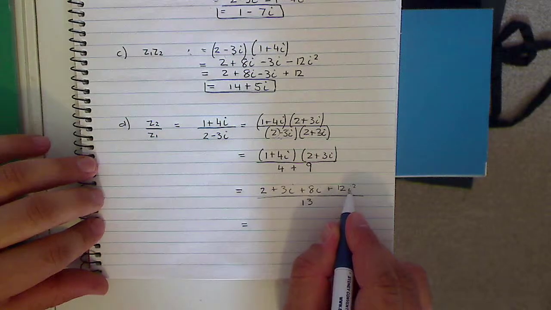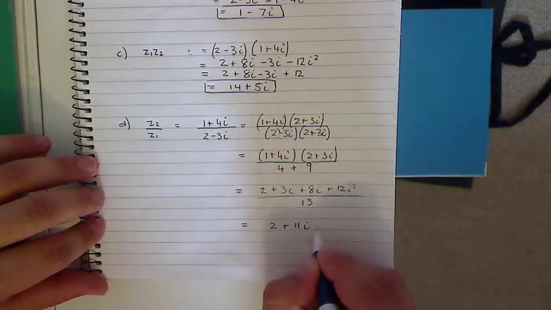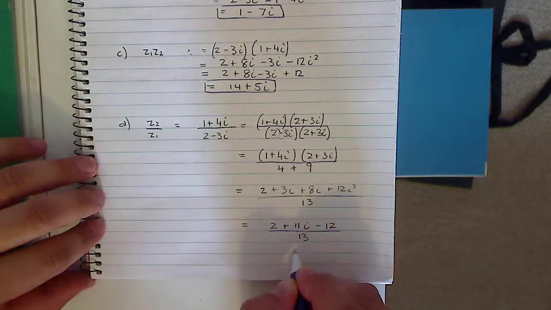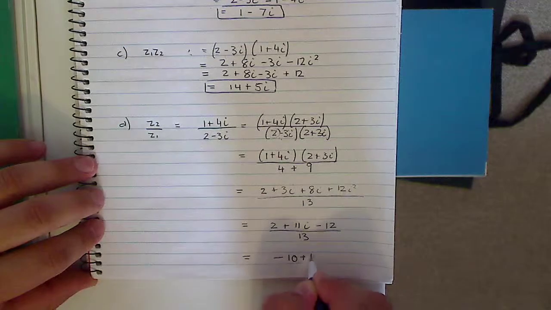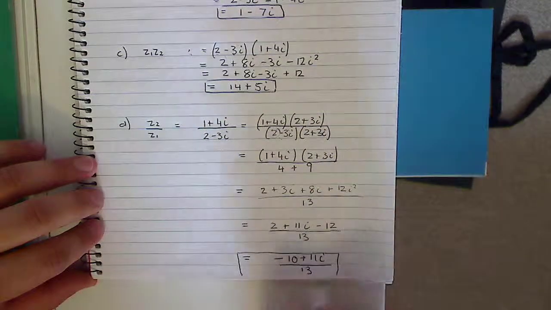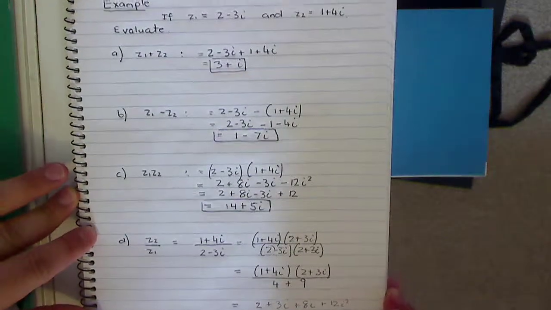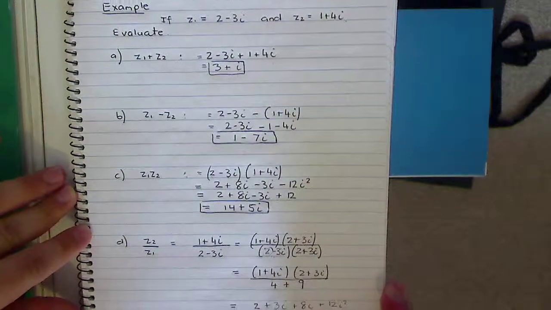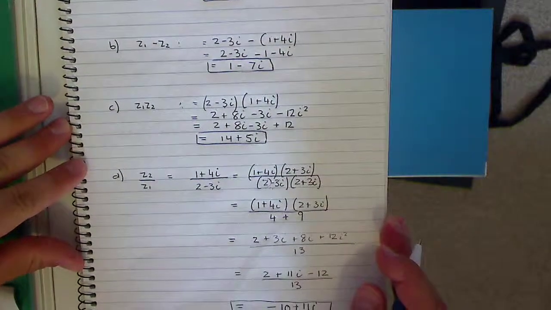Remember, i squared is negative 1, so here what we get is 2 plus 11i minus 12, all being divided by 13. Okay, now we simply get negative 10 plus 11i, all being divided by 13 as our final answer. Okay, so there it is. That was the example. If z1 equals 2 minus 3i and z2 equals 1 plus 4i, we evaluate z1 plus z2, z1 minus z2, z1 times z2 and z2 divided by z1.